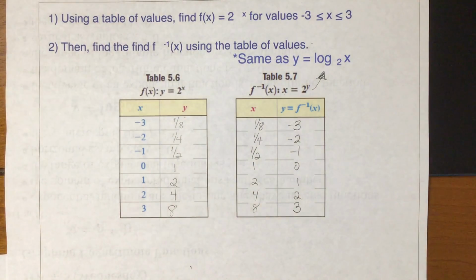And again, if you want to pause and make sure you get these tables filled out, I'm going to move on to looking at the graph.